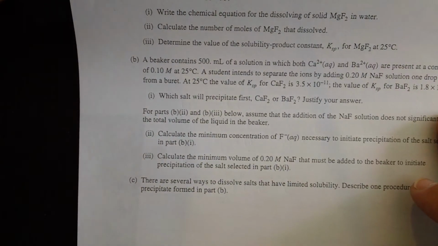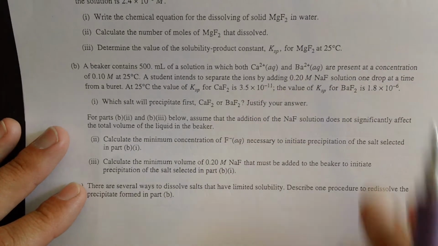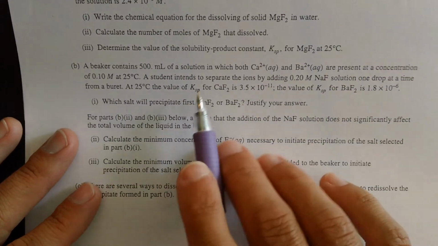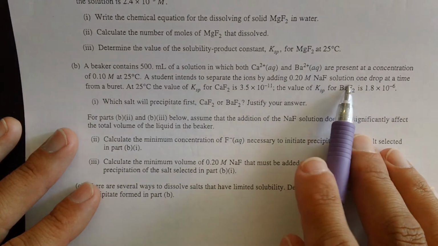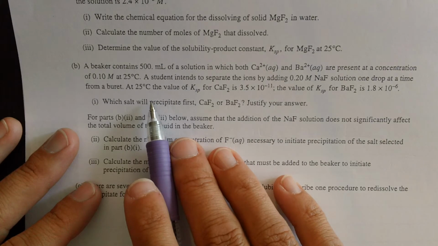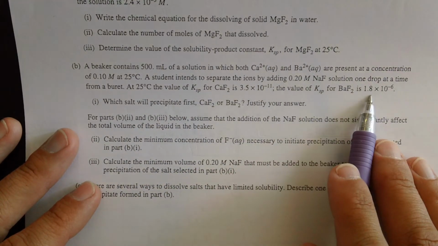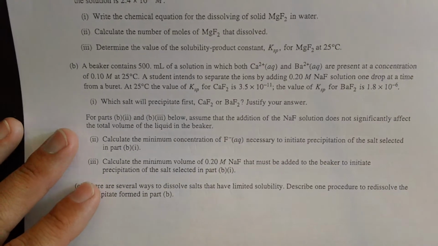So part B says a beaker contains 500 milliliters of a solution in which calcium and barium are present at a concentration of 0.1 molar. The student intends to separate the ions by adding some fluoride solution one drop at a time from a burette. It gives us the KSP of the calcium fluoride and the KSP for the barium fluoride, and says which salt will precipitate first. Justify your answer.